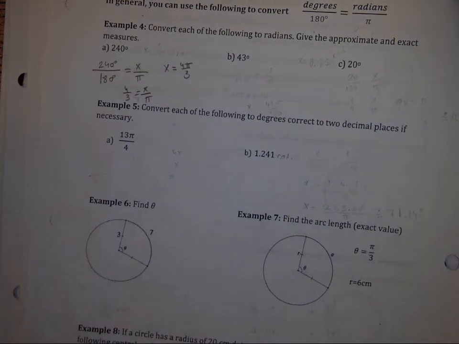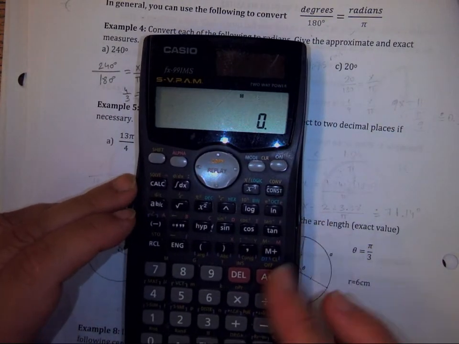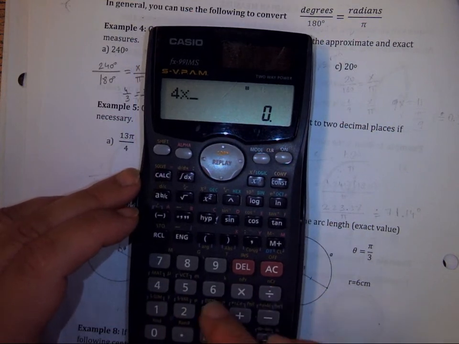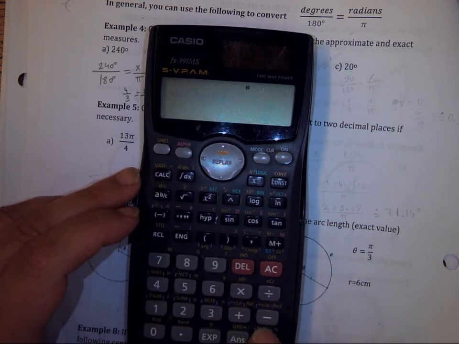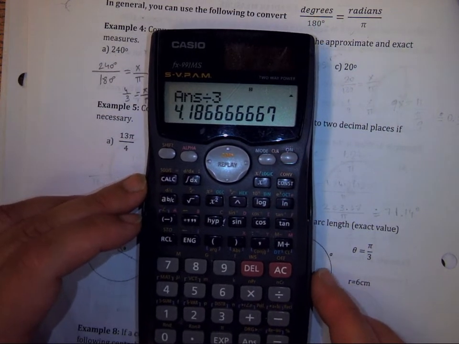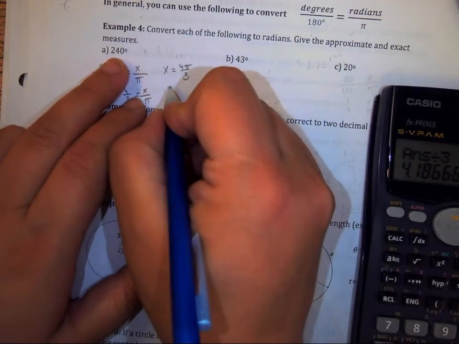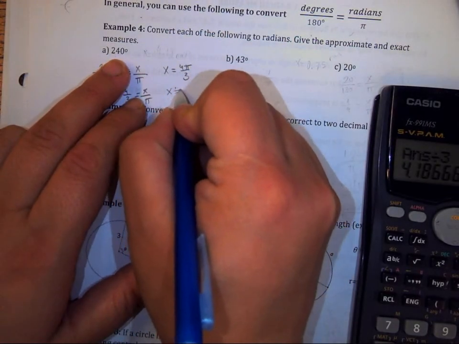To get the approximate value, you need to use your calculator. 4 times 3.14 over 3 is 4.18 or 4.19. 4.19 is the approximate value.